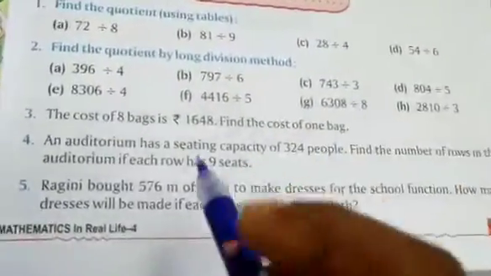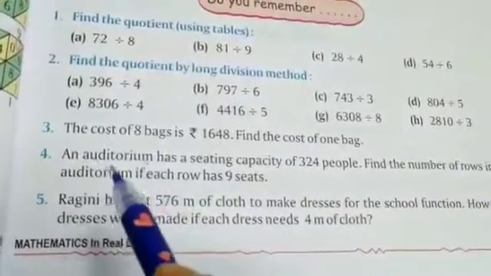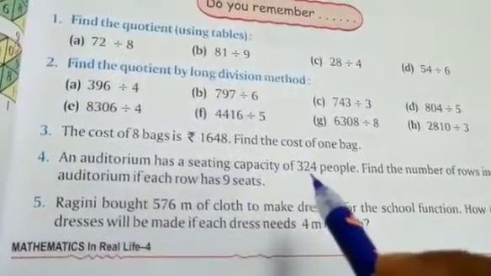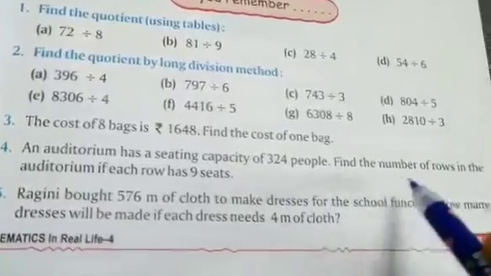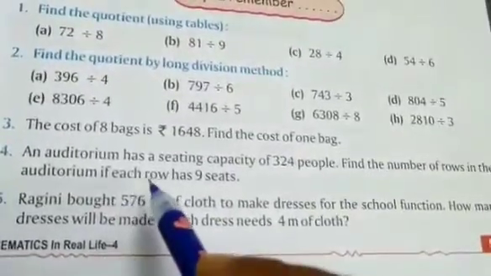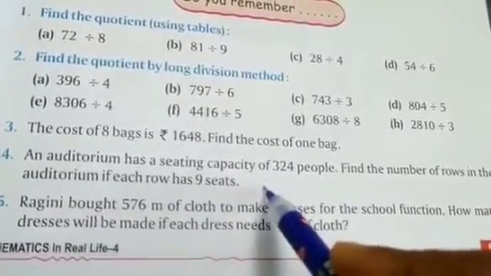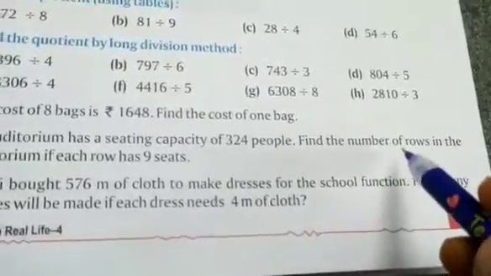This is a problem sum. First I will read the question. An auditorium has a seating capacity of 324 people. Find the number of rows in the auditorium if each row has 9 seats. So I have to only find the number of rows. Now see how I have done this sum.